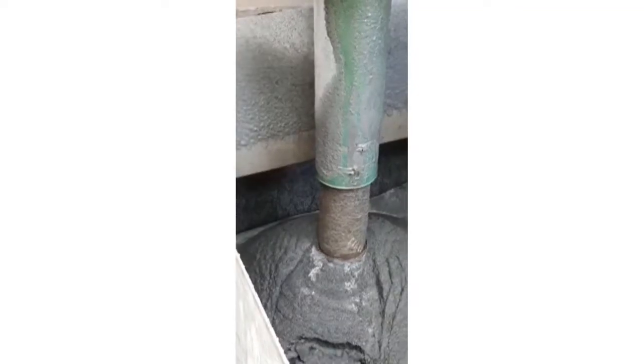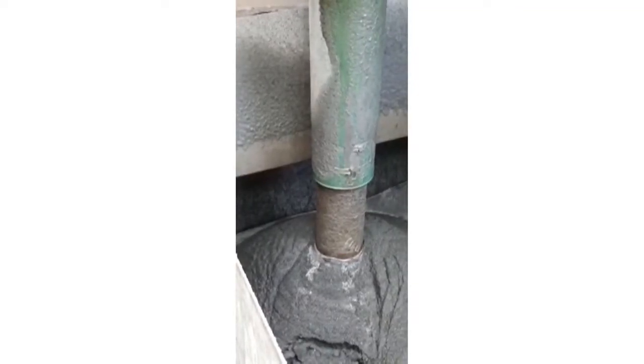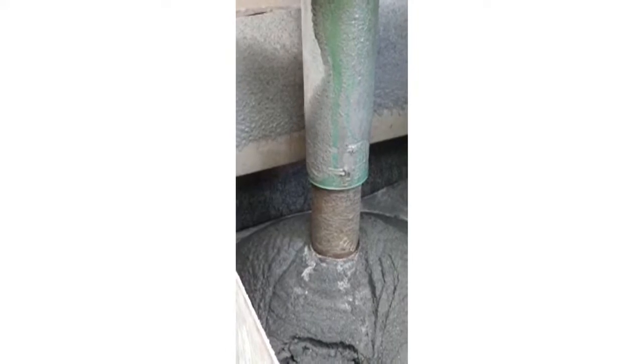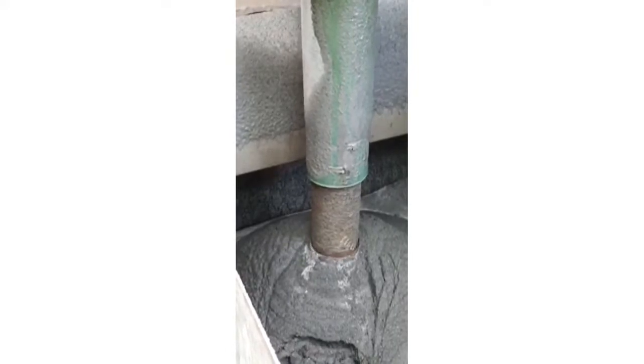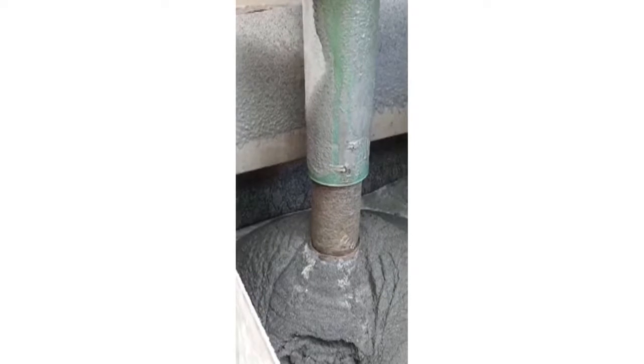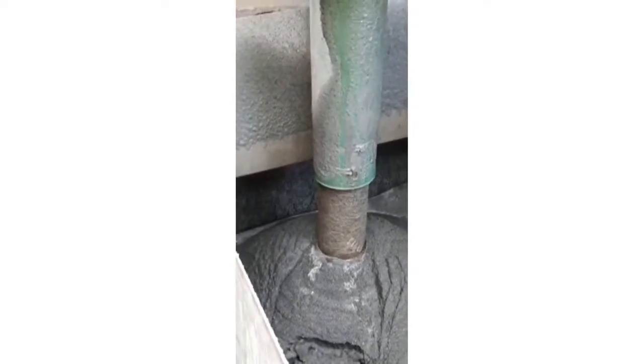Then you can have the underflow being discharged as a solid stream without a proper air core forming. In this video clip, you can see that the material is discharging in a solid pile, and if all the solids cannot discharge through the spigot, they've got no other option but to turn around and leave through the overflow.